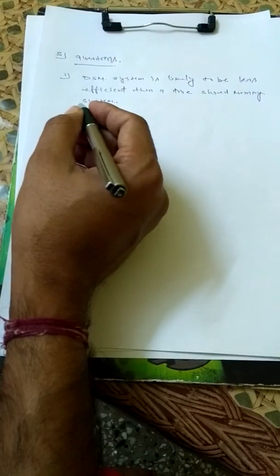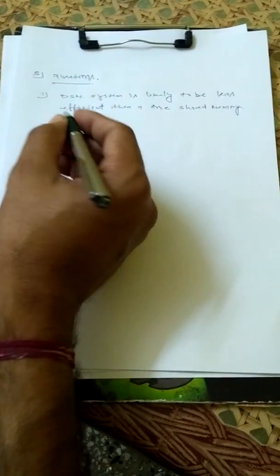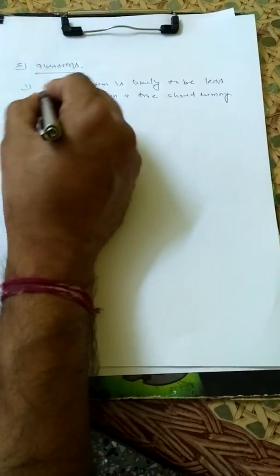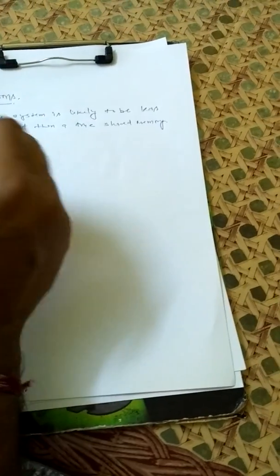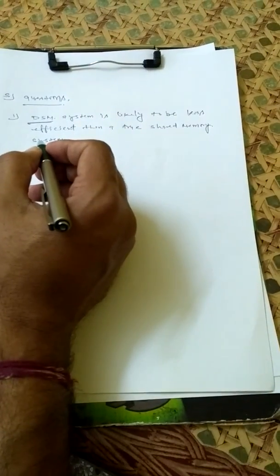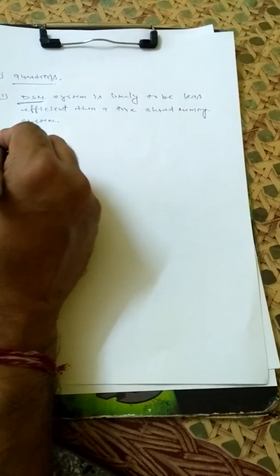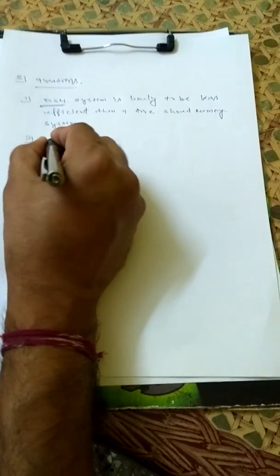It is seen that students or programmers think that the distributed shared memory system is less efficient than a simple shared memory system.